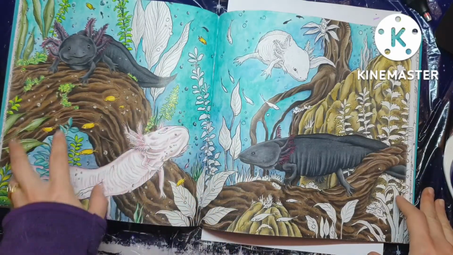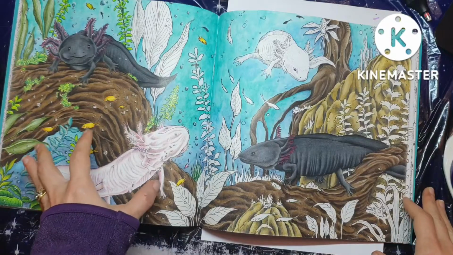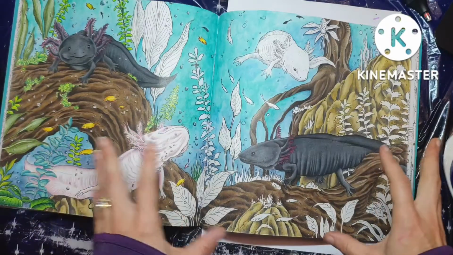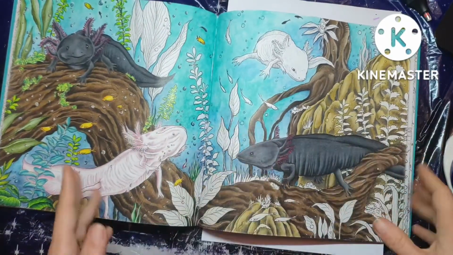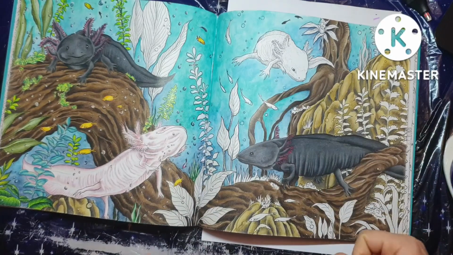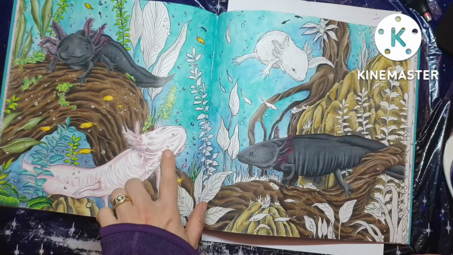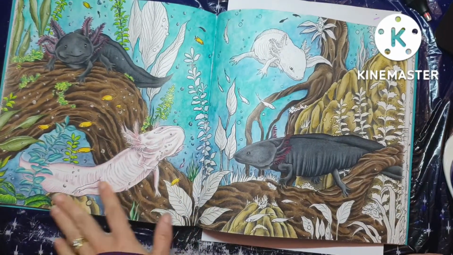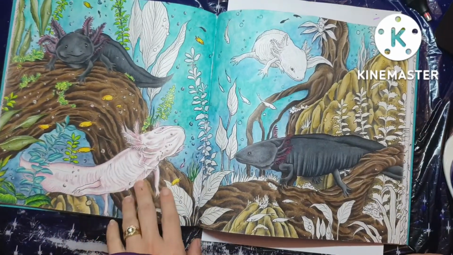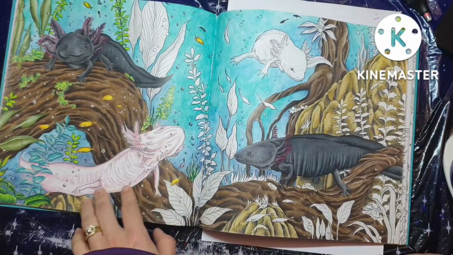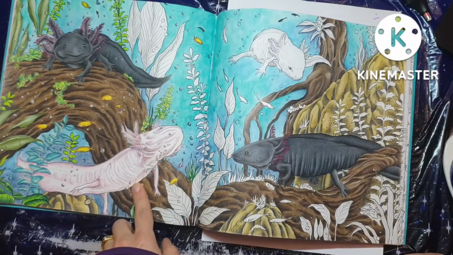I needed to work on this side in order to understand how the colors were going to work together for the entire page. So I carried on with the black axolotl, and I really did struggle with the white axolotl, and to be quite honest, I'm not 100% happy with how the white axolotl has turned out.